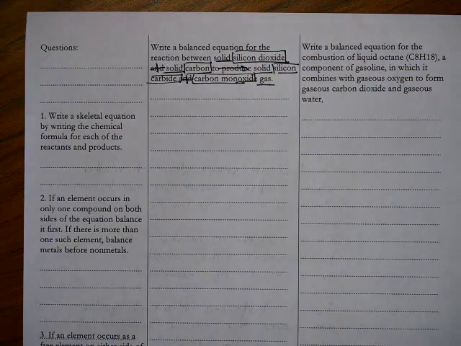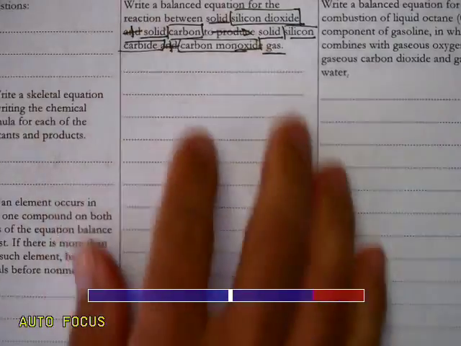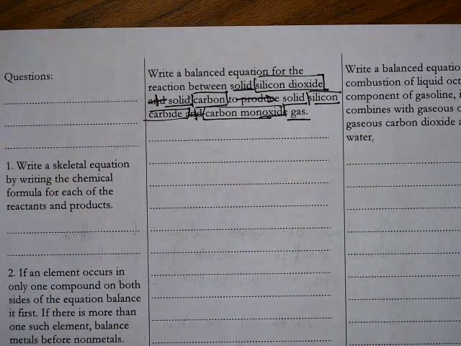So you'll notice that as we read through that, I was underlining and circling things. What did I underline? The physical state of matter. We boxed the name of the compound or the element. What does "and" mean mathematically? "And" means sum or add together.